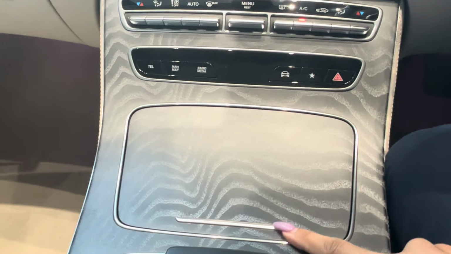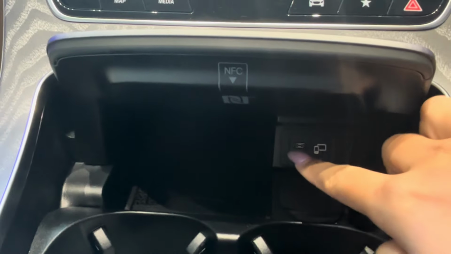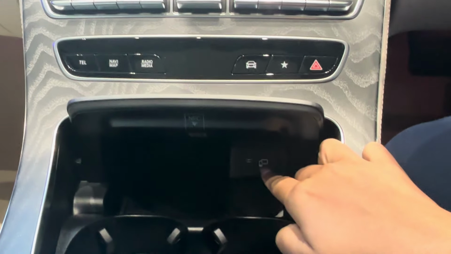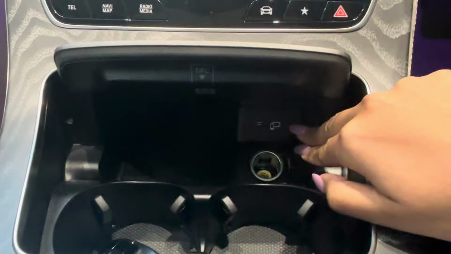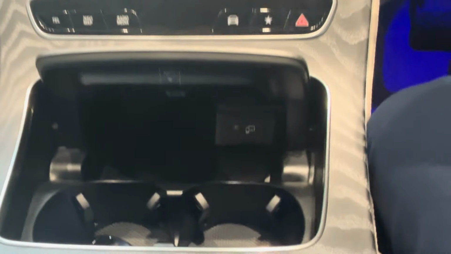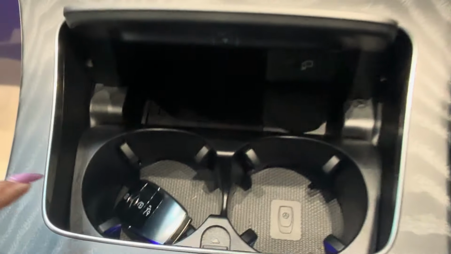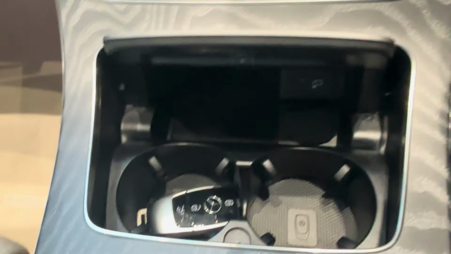Coming to the next part, we have a storage space here. You get 2 cup holders, a wireless charging pad right here, and a C-type where you can connect your CarPlay. In this particular model, you will need to connect a C-type cable to connect your Apple CarPlay or Android Auto. There's also a 12 volt here. It has NFC support. So in the phones that have NFC, you can tap the phone right here on that pad. That will connect the Bluetooth automatically. This is a key sensor. You can keep your E-class keys here, or anywhere nearby in the cabin also will detect.